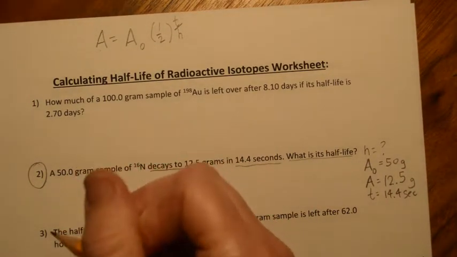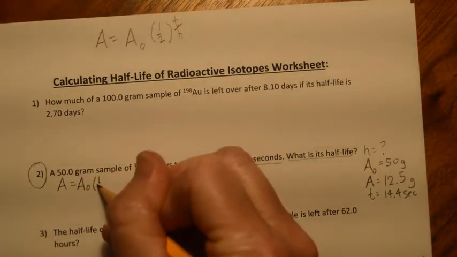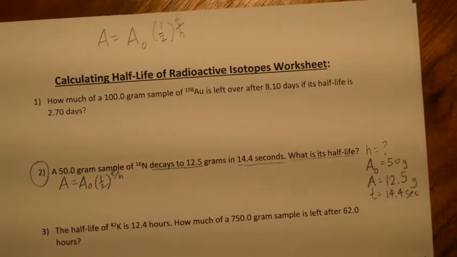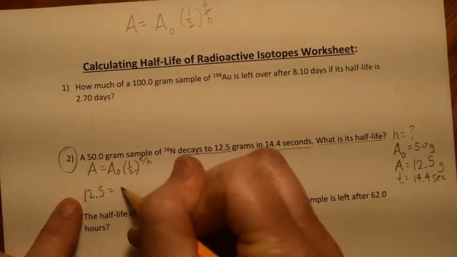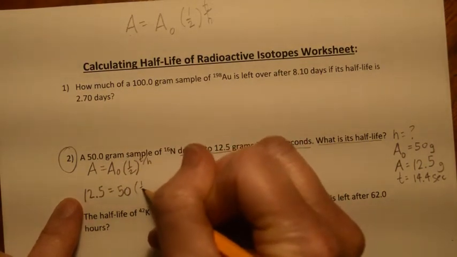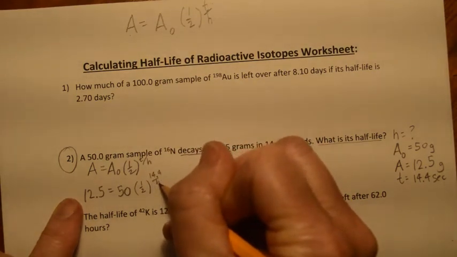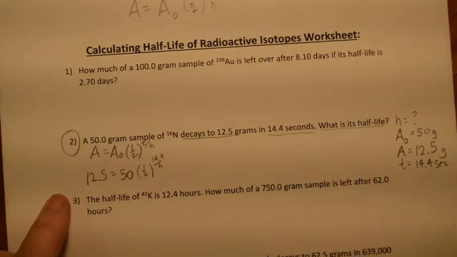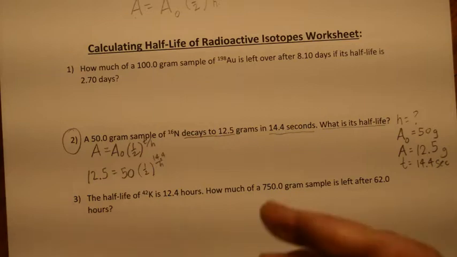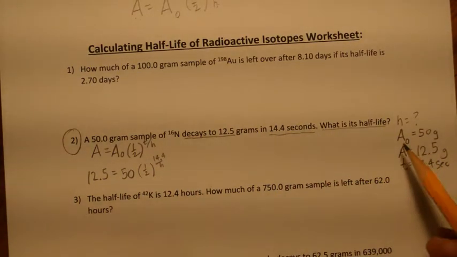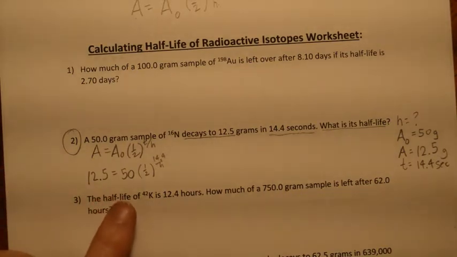Okay, so I'm going to start by writing the formula out. A equals A sub 0 times 1/2 to the T over H. And then I'm just going to fill everything in. So 12.5 equals 50 times 1/2 to the 14.4 over H. All right, so far it's not any different from the other problems in terms of steps: read the problem, write down what we know, fill that in the formula. What's going to be a little bit different now is how we solve it.